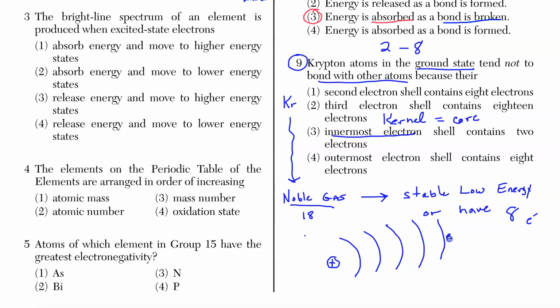The outermost electrons have enough energy. These are the higher energy electrons because they don't feel the nucleus as well. They have the energy to share or transfer electrons in those types of bonding. But bonding is with the outermost. The innermost electrons are not part of bonding.